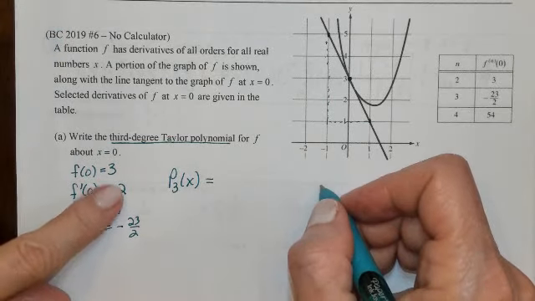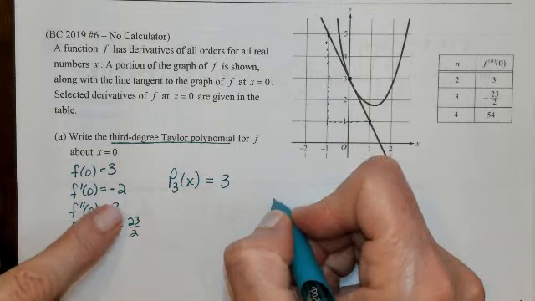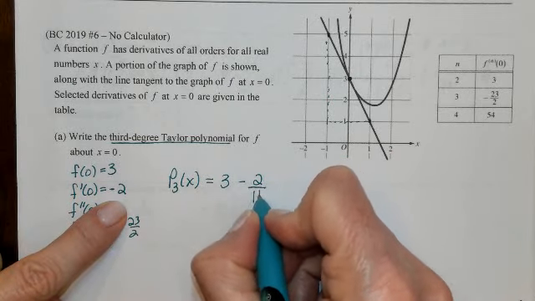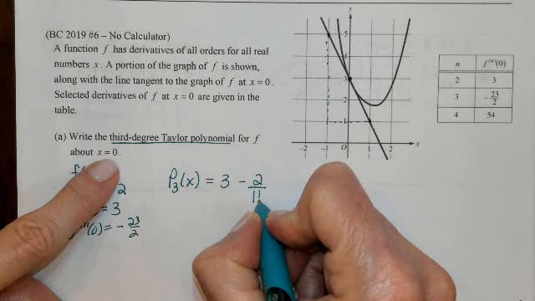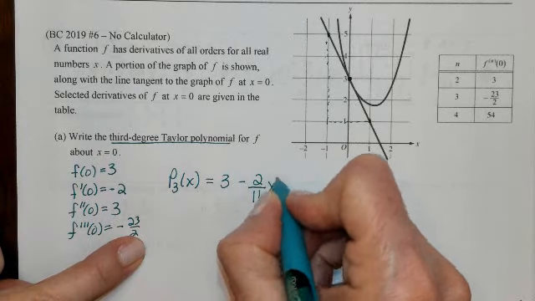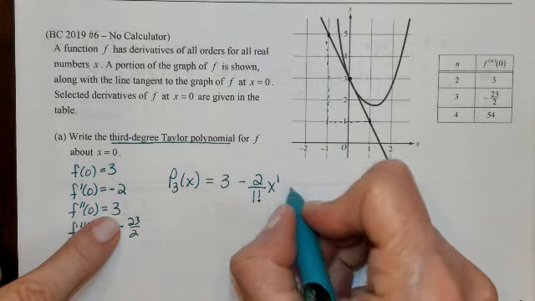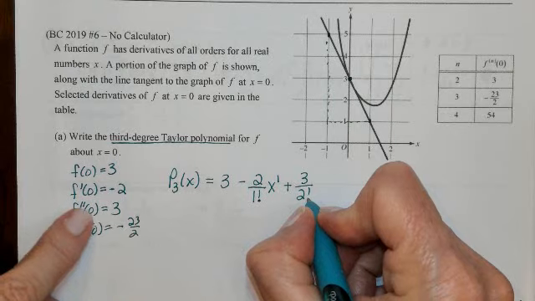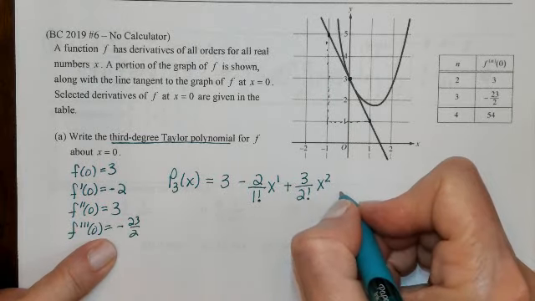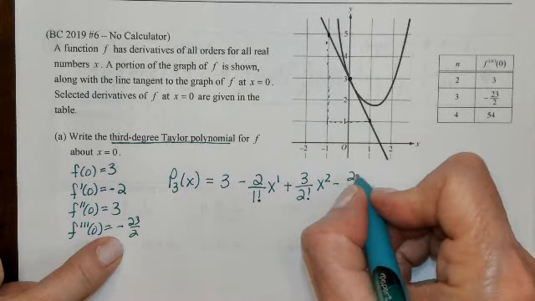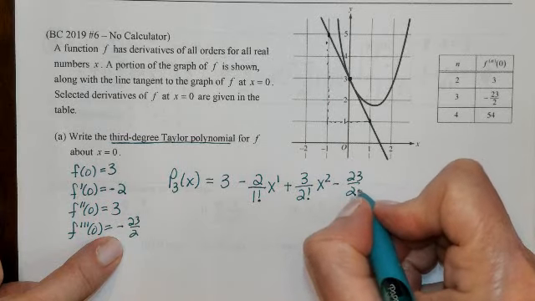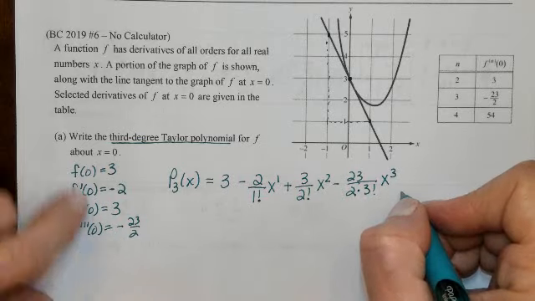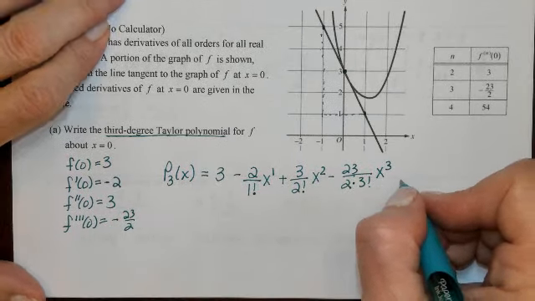Anyway, okay, starts with the f of 0, so that's 3. Then we go to the first derivative, so -2 divided by 1 factorial. We're going about x equals 0, so it's just x to the first. And then plus 3 divided by 2 factorial, because we're on the second degree term, x squared, minus 23 over 2 divided by 3 factorial, x to the third. And that is the third degree Taylor, so stop there.